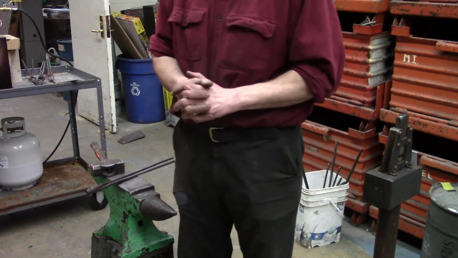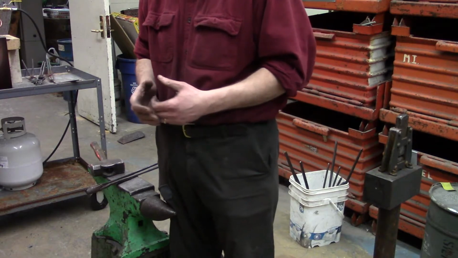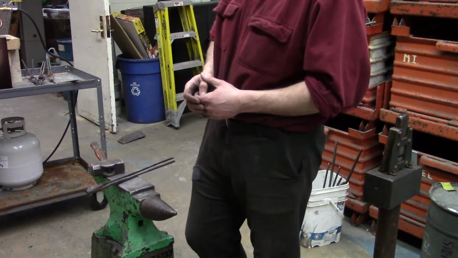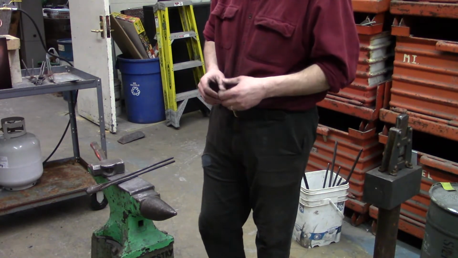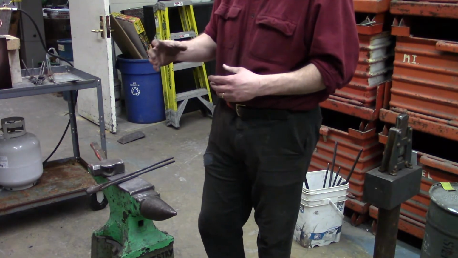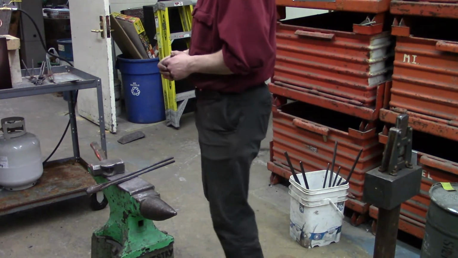The first step is going to be to forge a tang. This will be for a hidden tang style knife. The ladder pattern has been ground into the billet, and after the tang is forged, I'll forge the billet flat and then forge it to a blade with the bevels in it.